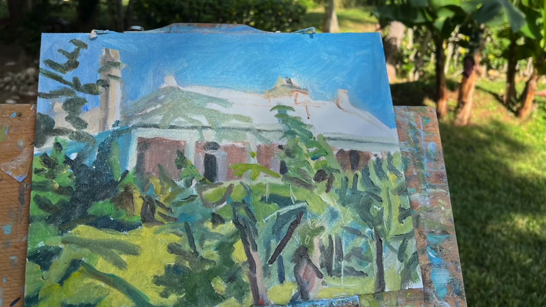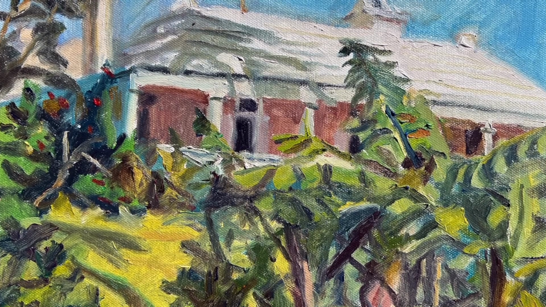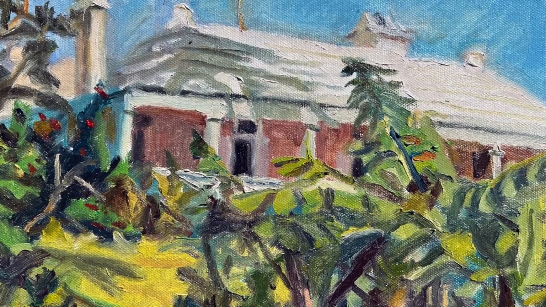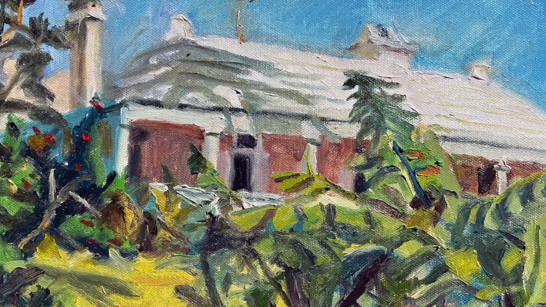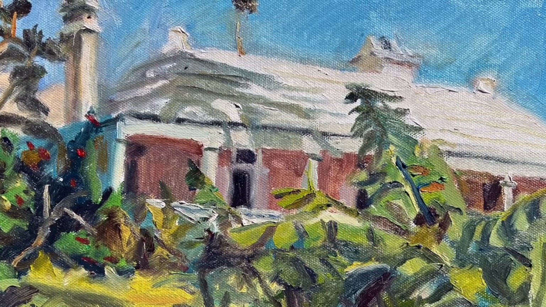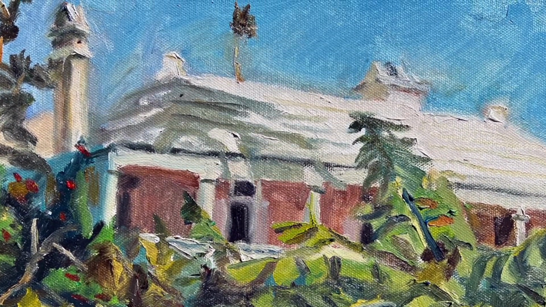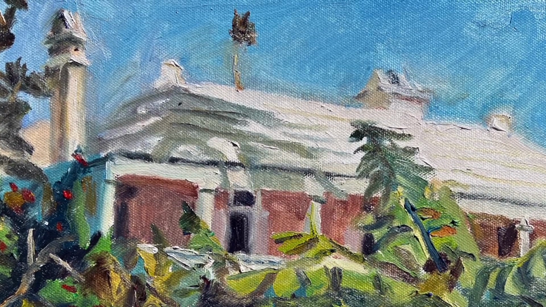Sometimes you go somewhere and the houses are at different angles, or you get disorientated a bit, and then when the shadows start moving you get a little confused. So I think I managed to handle that okay today. So that's the result right there.